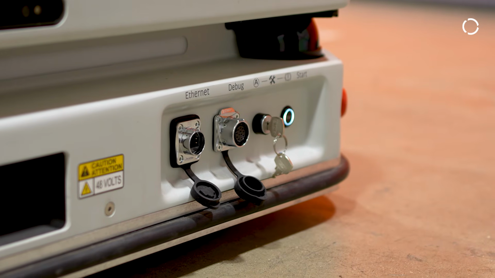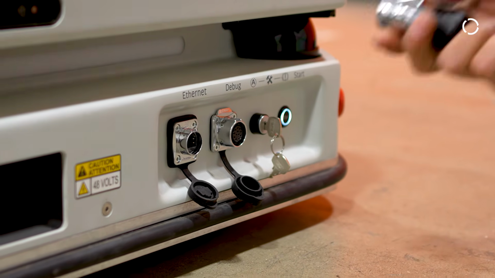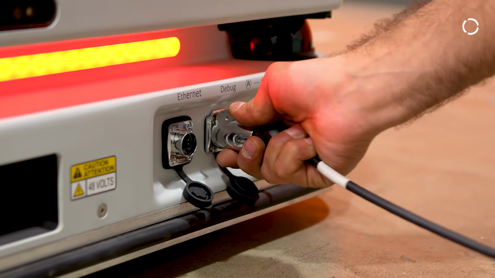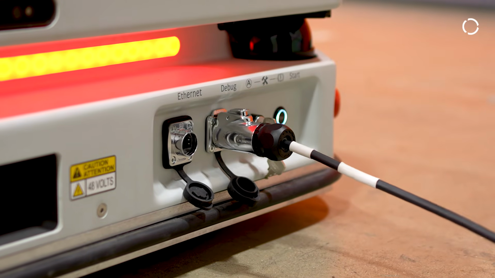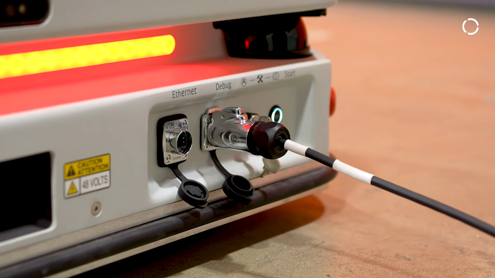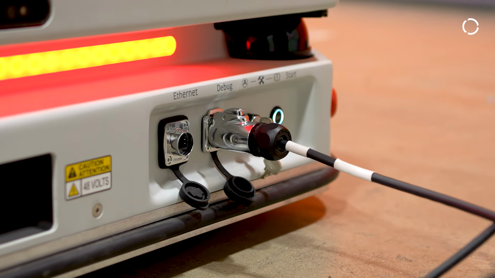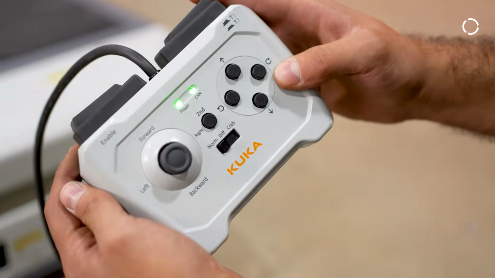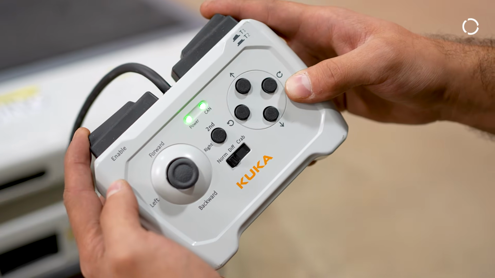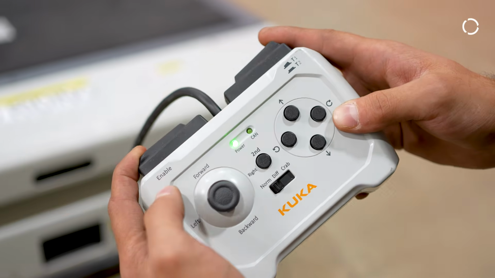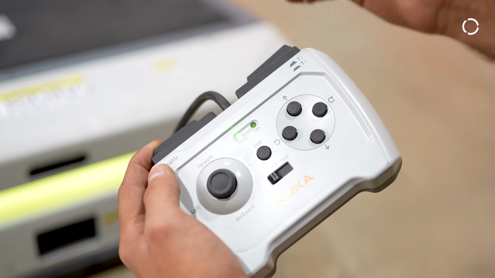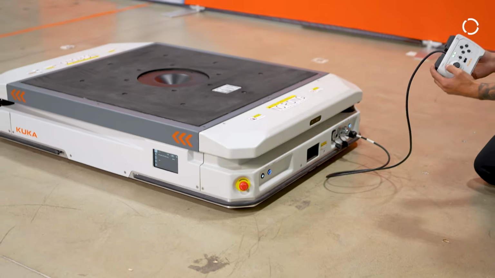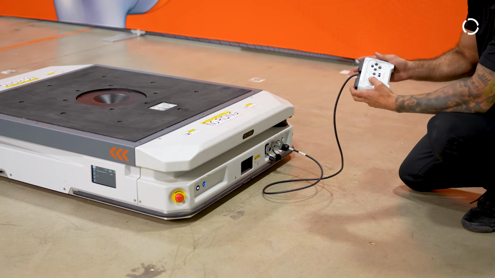Next thing we need to do is to plug the controller into the AMR, and that goes into the debug port. If the reset button or the start button are flashing, those will need to be pressed before the controller needs to be activated. Once your controller is plugged in, you need to click the enable button one click down. The AMR will turn yellow, and your AMR is drivable now with the controller.